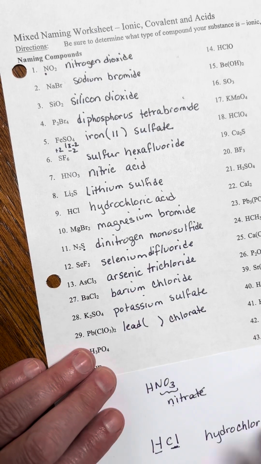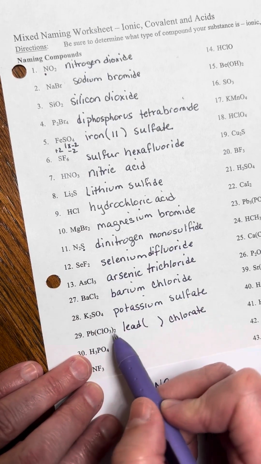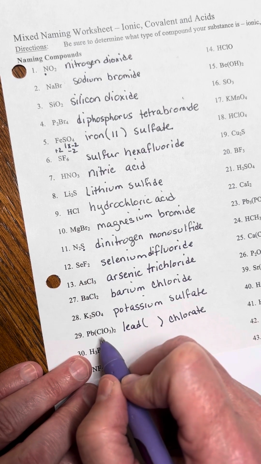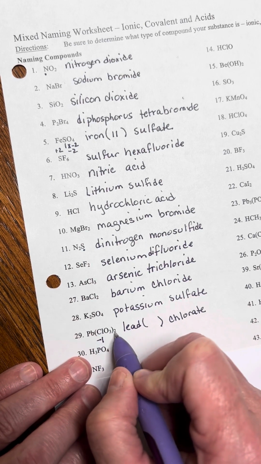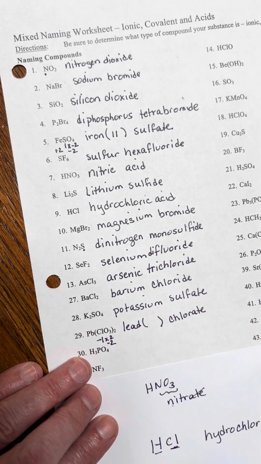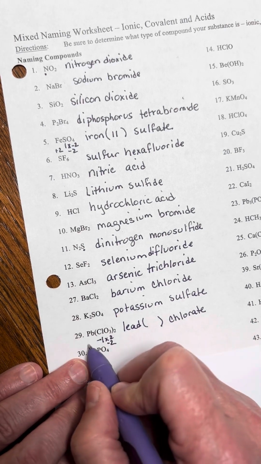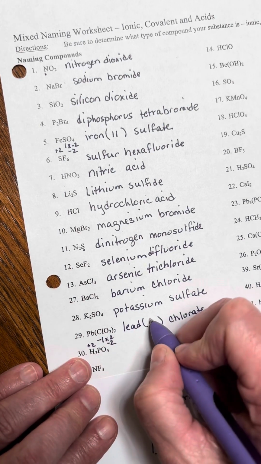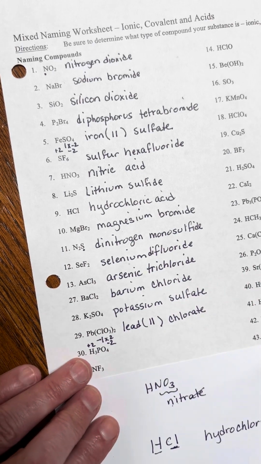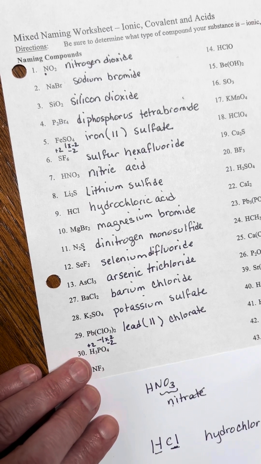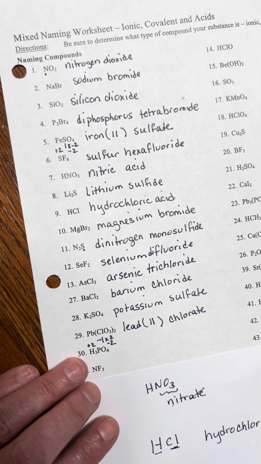Now, to find the Roman numeral, we have to come back to the formula. We start on the right-hand side. Chlorate has a charge of -1. We have 2 of them. That's a total negative of -2, which makes our positive have to be +2. We only have 1 lead, so that one lead is going to carry all the charge. So we're going to have a lead +2 or a lead Roman numeral 2 chlorate.